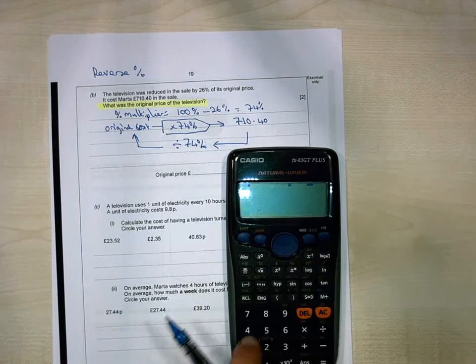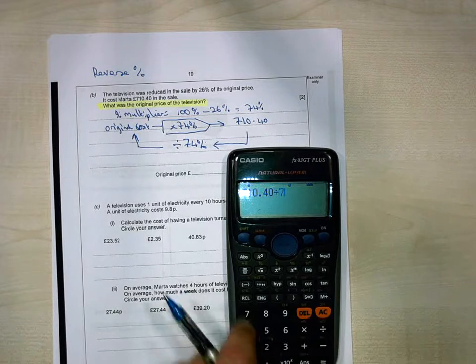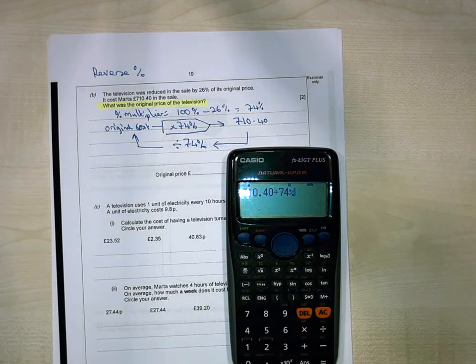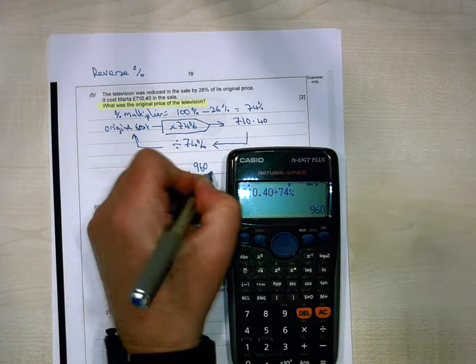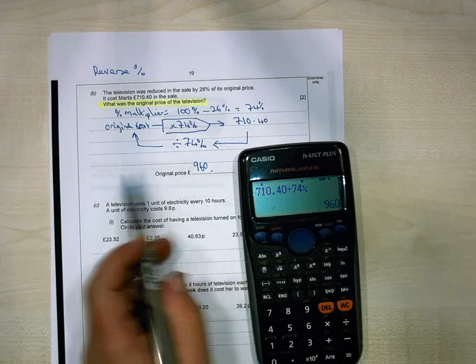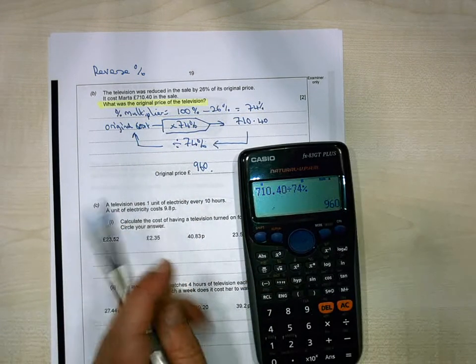So on my calculator, 710.40 divided by 74%, or 0.74 if you like working in decimal, and you get £960. Now you can check by using the sort of grade D skill.